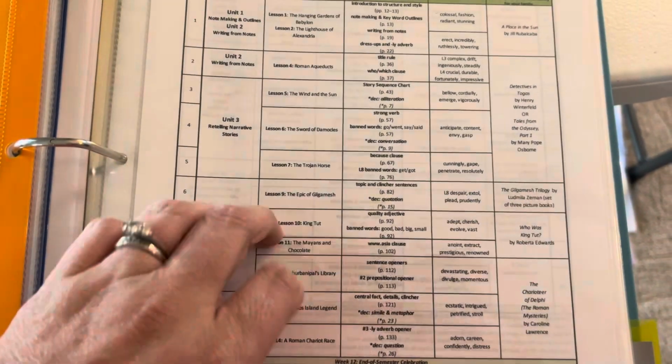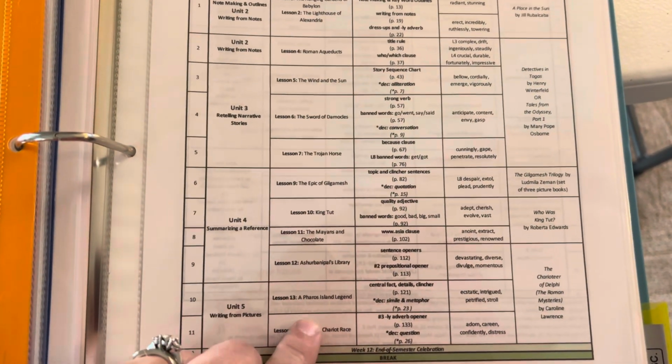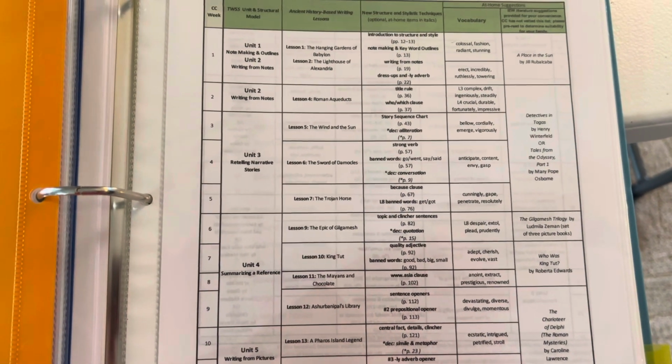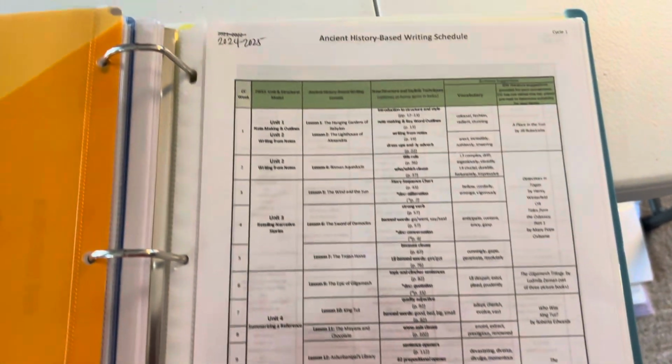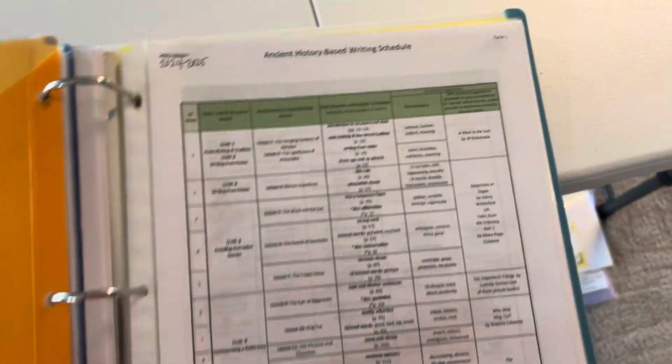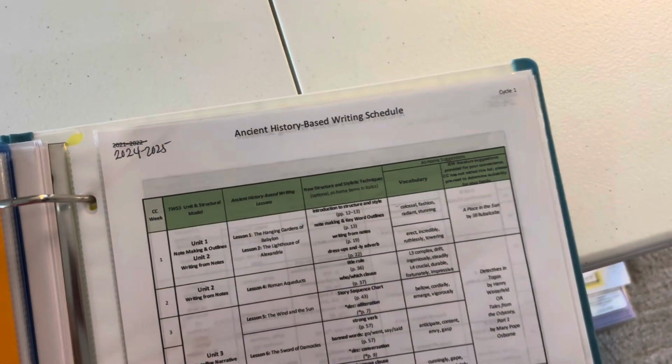So you'll see that we skip a few. I don't know if we actually skip any at the beginning, but towards the end of the book, we skip some to fit in phases of history. So you can work on those in your own time or over the summer or whatever.